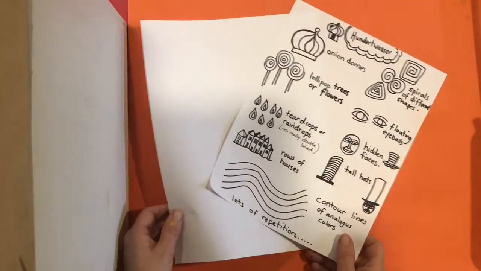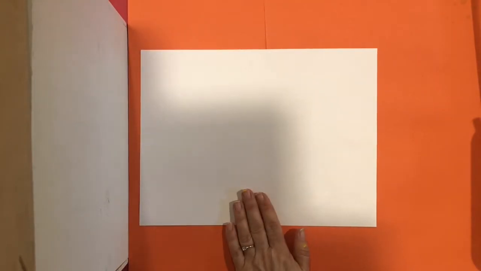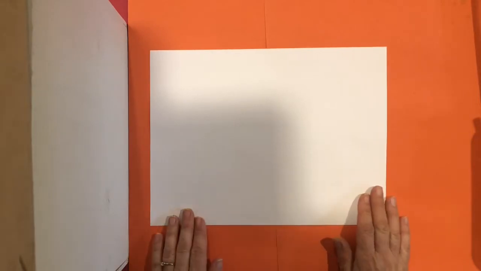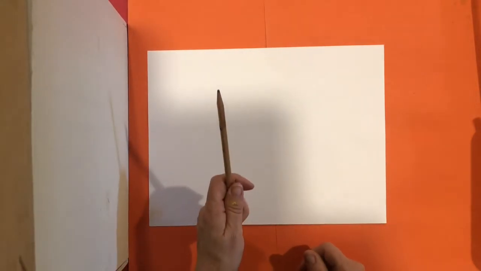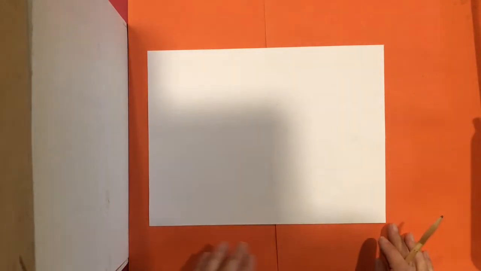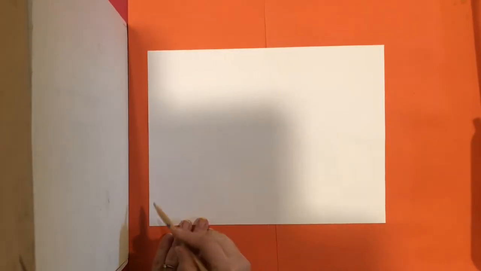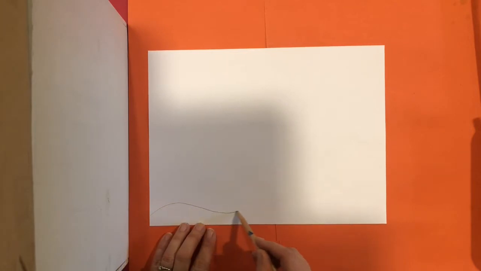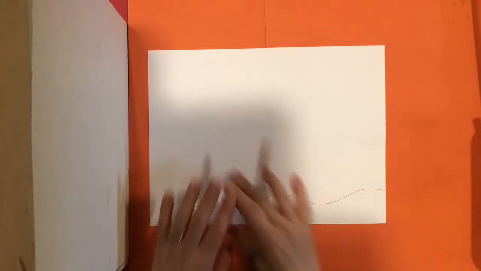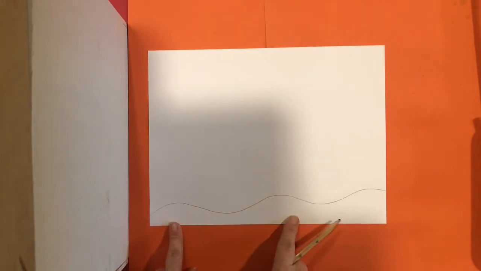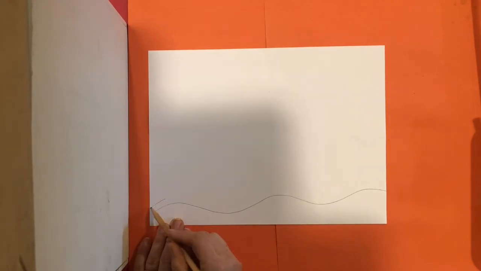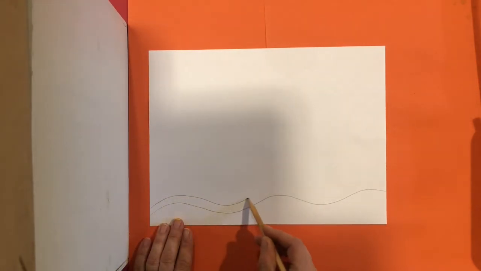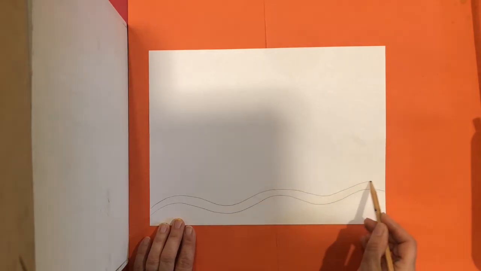So I'm going to show you my example on a smaller paper just because it's easier to see. I'm holding it landscape. You can use whichever size of paper you wish. I'm going to start with pencil just to add some of those elements. So I'm going to start with my contour lines because I want to have a base to start everything. So my one line, all these other lines need to follow the same contour.